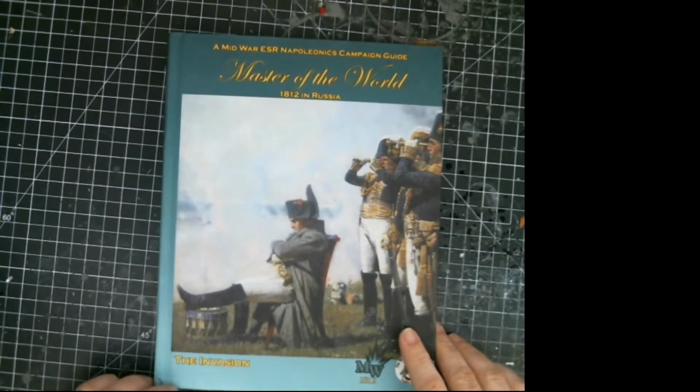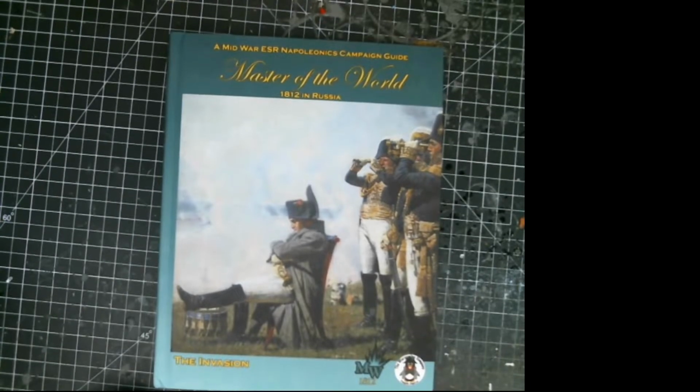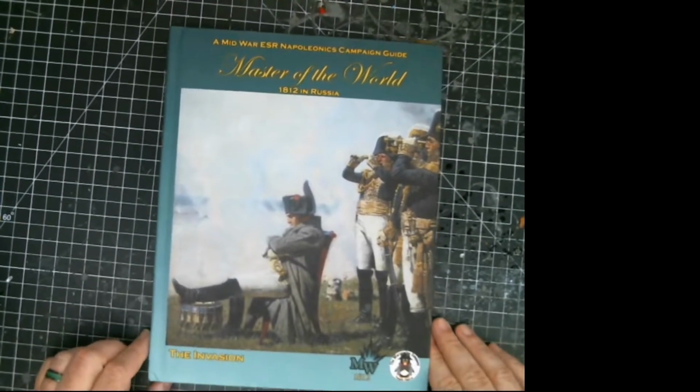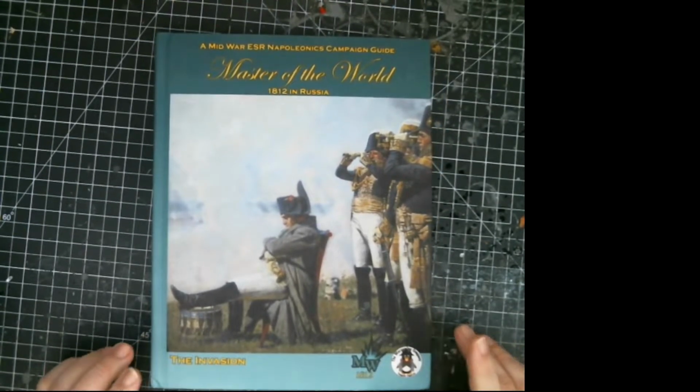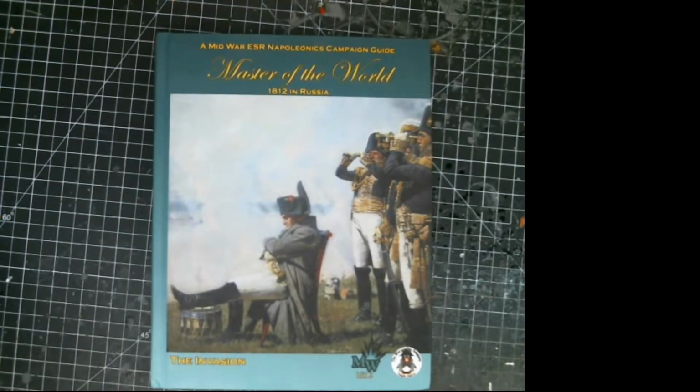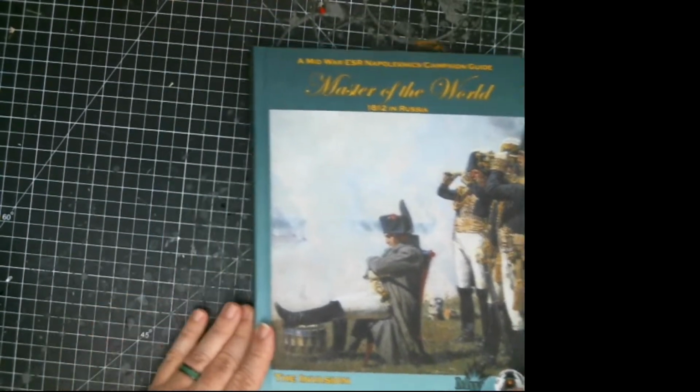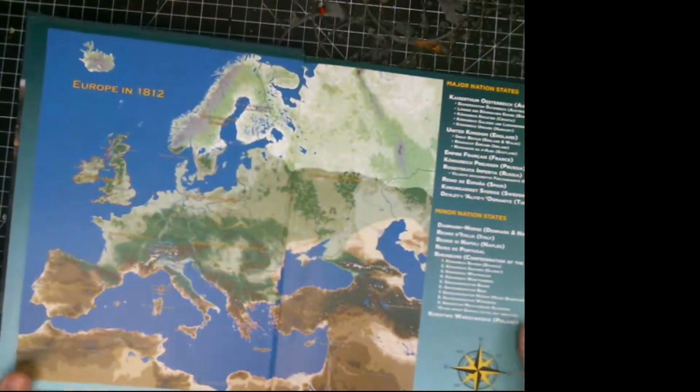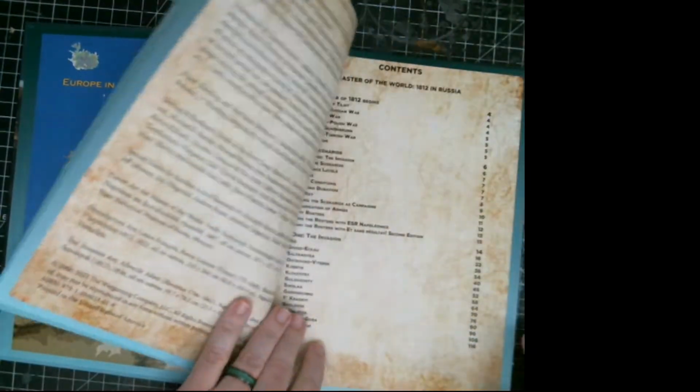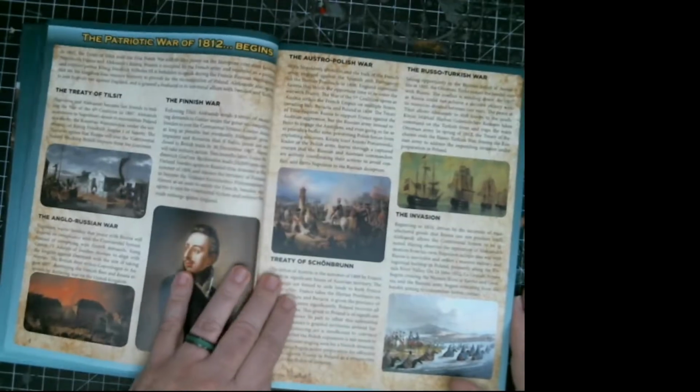This is Master of the World, 1812 in Russia, the invasion. This book is put out by the Mid-War ESR Napoleonic Campaign Guide by the Wargaming Company. This is a supplement to their set of rules, which is like a 10 millimeter set of rules. This covers Napoleon's invasion of Russia. It's a beautifully laid out book.